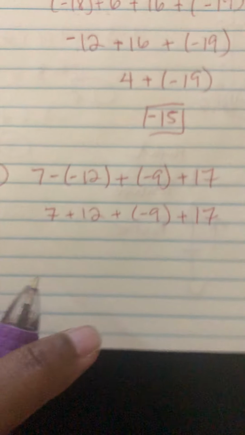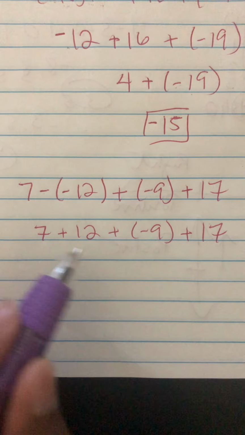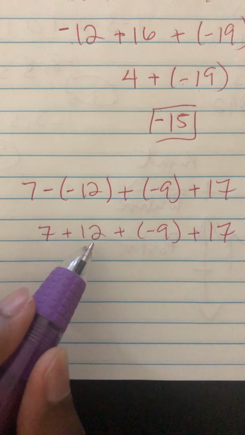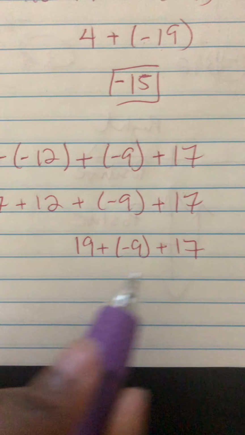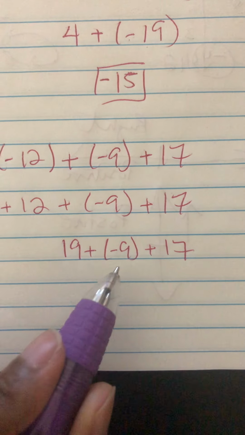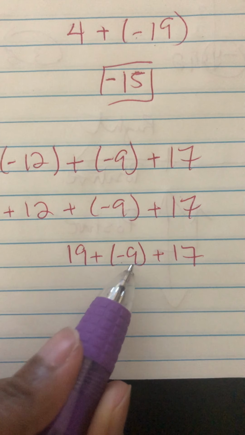Okay? Now, as I read from left to right, I'm going to do 7 plus 12. That's going to give me 19. And then I bring down my negative 9 plus 17. Now, as I read from left to right, I'm going to do 19 minus 9.